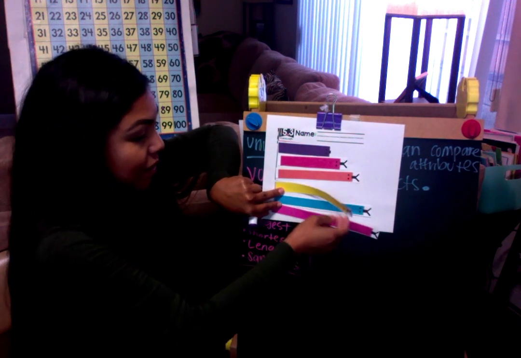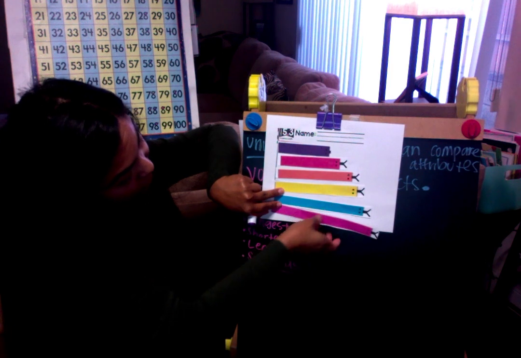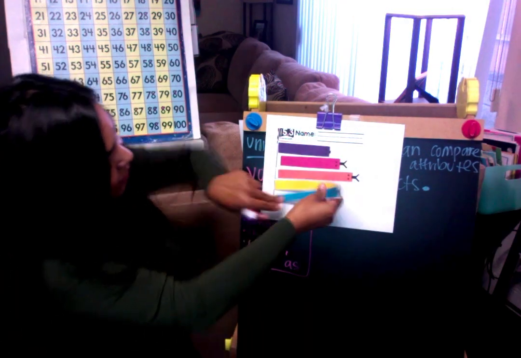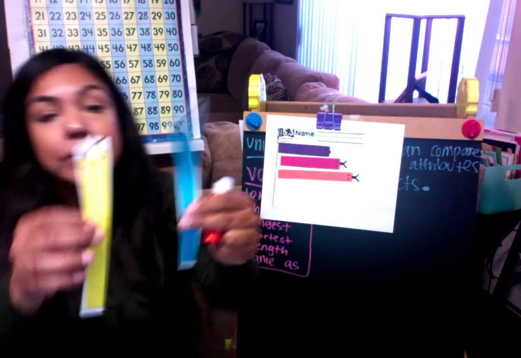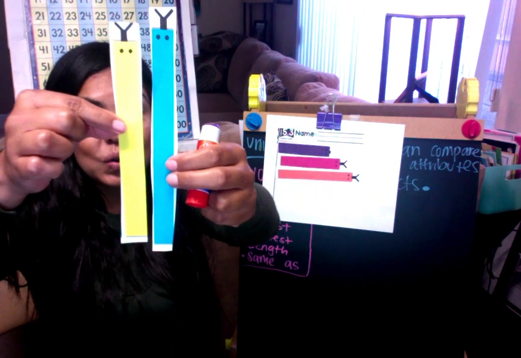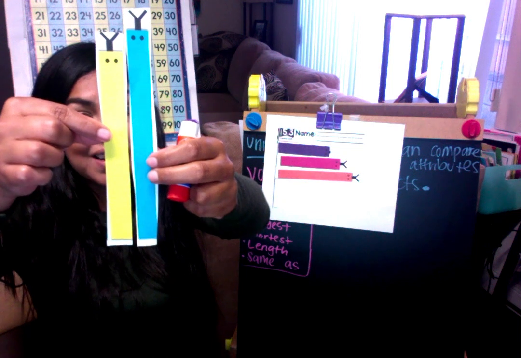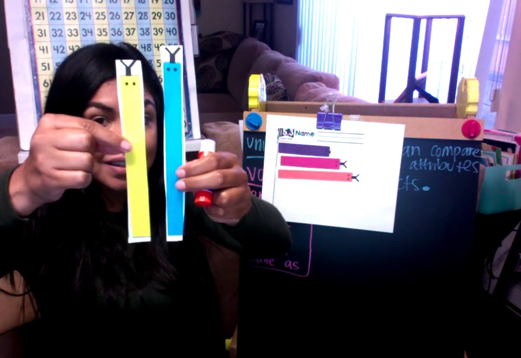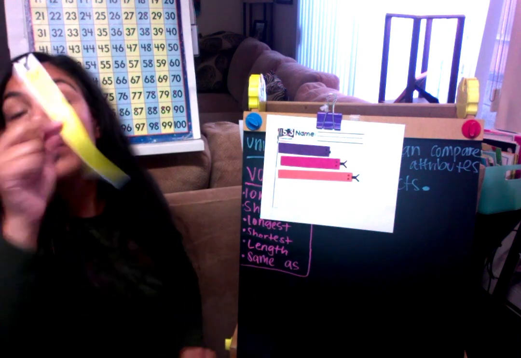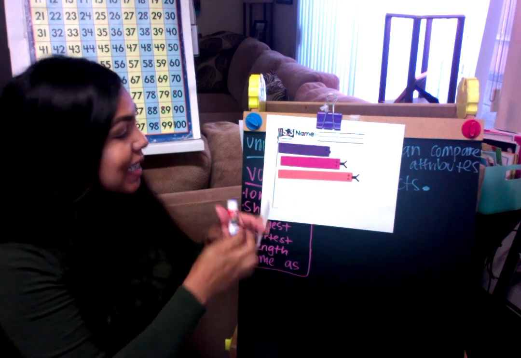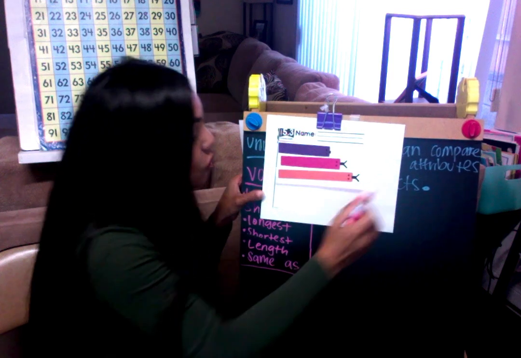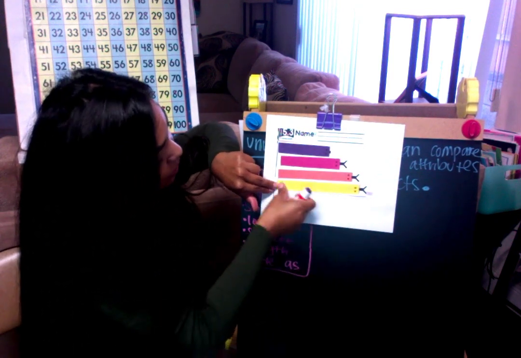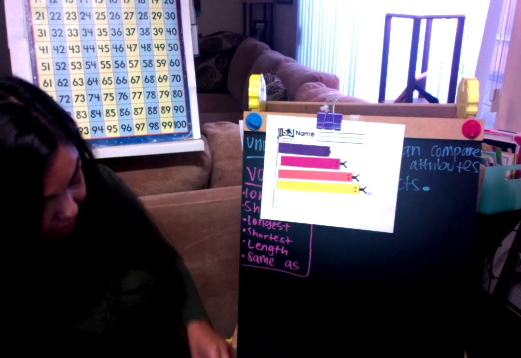Okay? And then I have a yellow one. Wait, the yellow and the blue look very, very close together. So let's find out which one's taller and which one's shorter. They look very close, but which one's longer? Good, the blue. Which one's shorter? The yellow. Good. So I know if the yellow one is shorter, then that one must come after my orange. So I'm going to put some glue there, and I'm going to glue my yellow guy there.